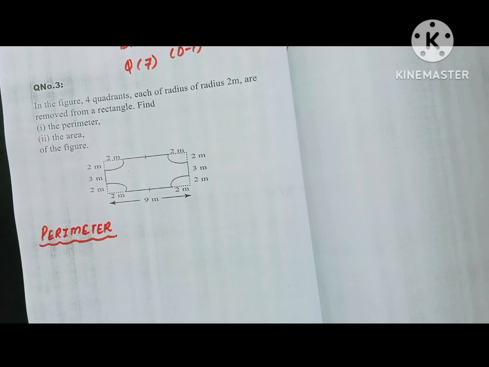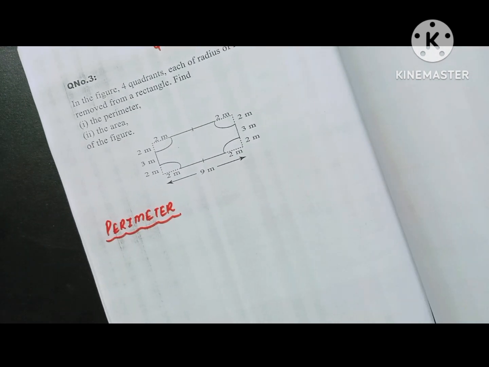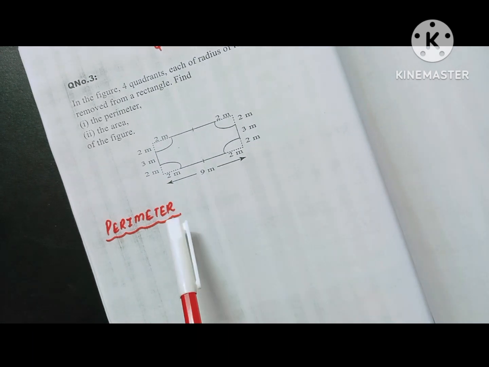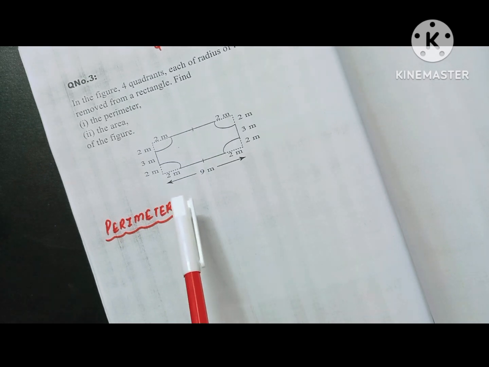Assalamu alaikum students, that is question number 7 of exercise 13a, and in the given figure we need to find the value of area and perimeter. That is basically a composite figure. If we observe this figure, it is a composite figure.